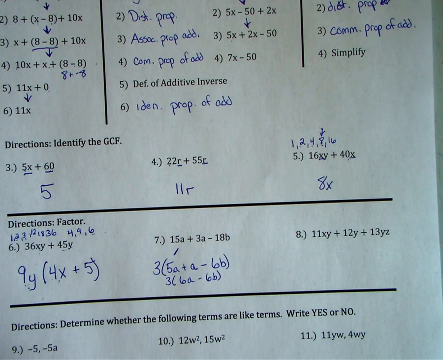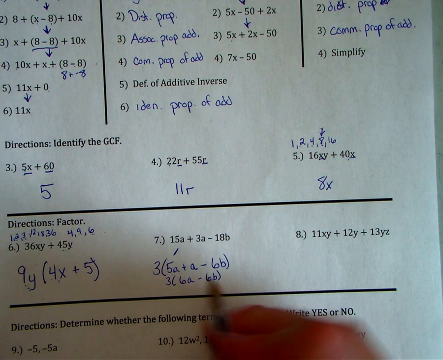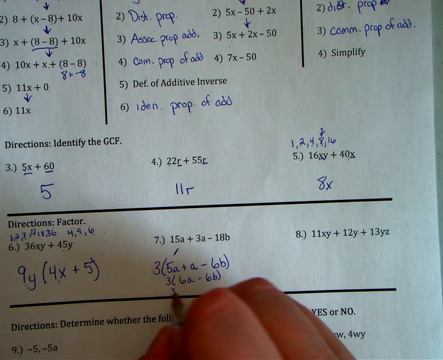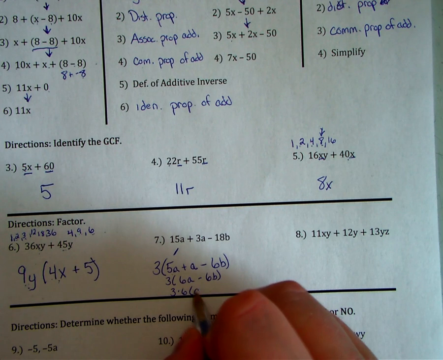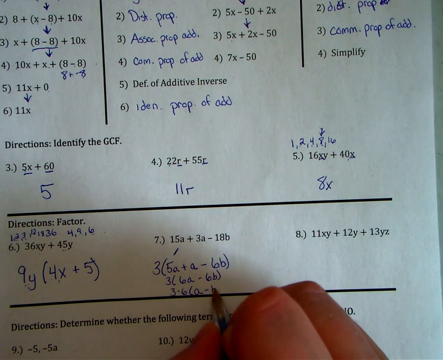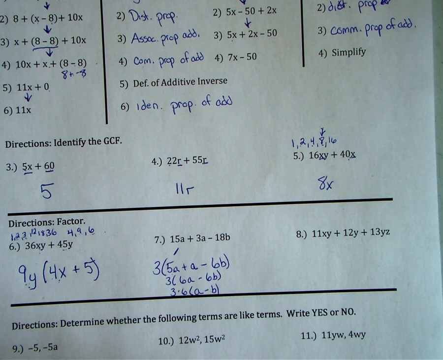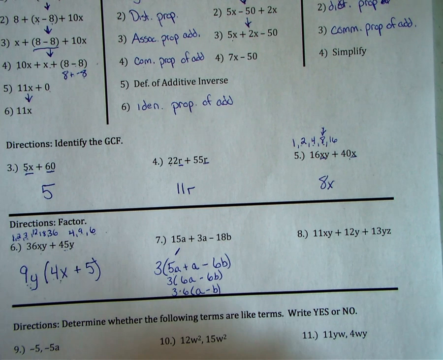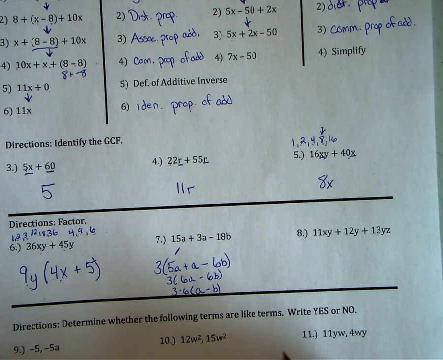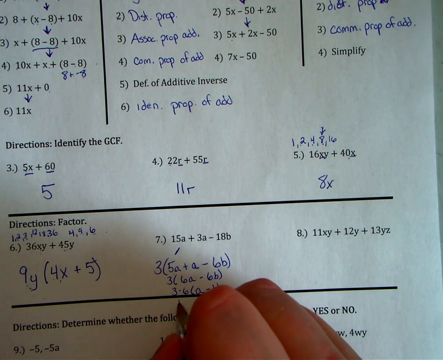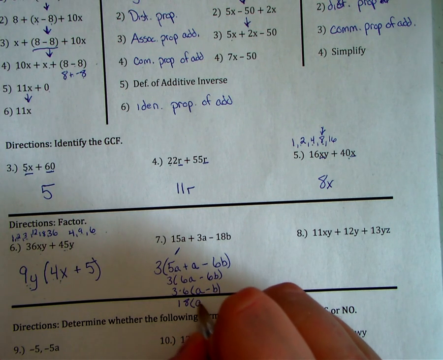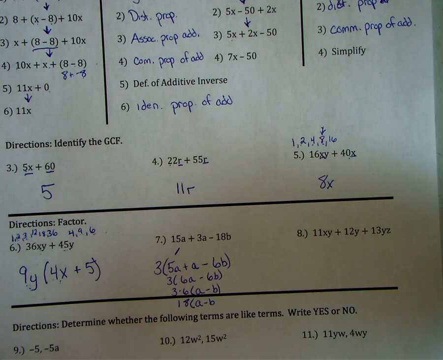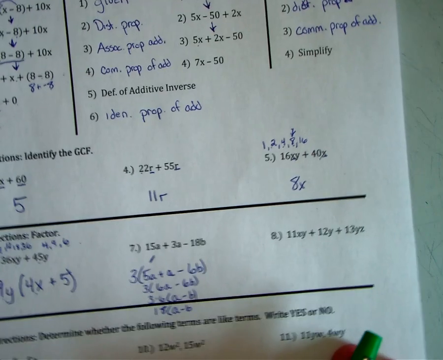So we could factor yet again to get the 6 out. 3 times 6, that leaves me with a minus b in parentheses. Well, 3 times 6 is 18, a minus b.